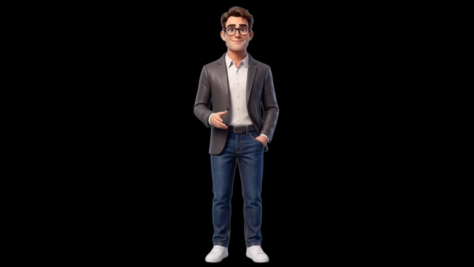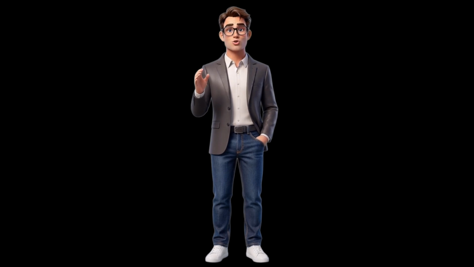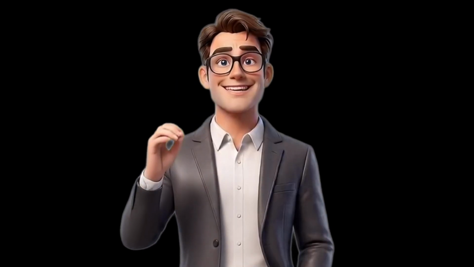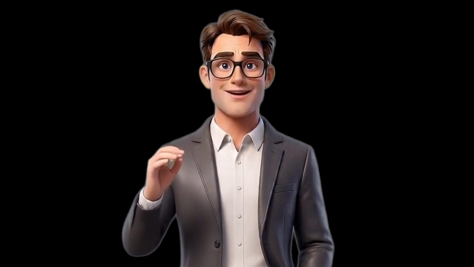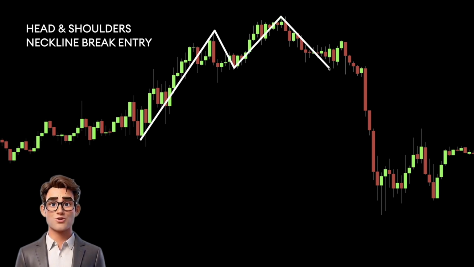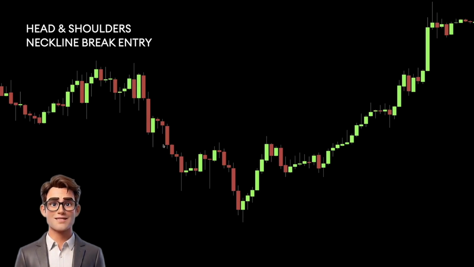So the question becomes, how can we use the head and shoulders pattern in our overall trading strategy? There are three key ways to trade a head and shoulders pattern. Let's start with the first one, the neckline break entry. Once the pattern is formed, you'll notice that the neckline is drawn based on two key points, the lows for the regular head and shoulders and the highs for the inverse head and shoulders.